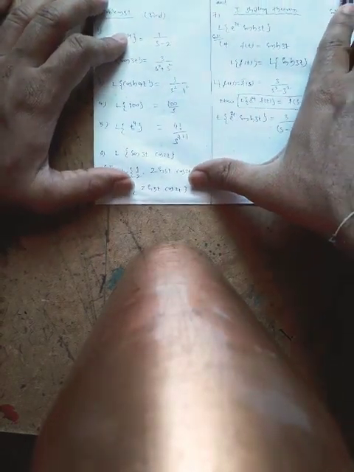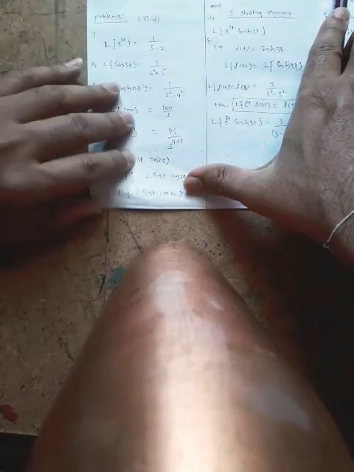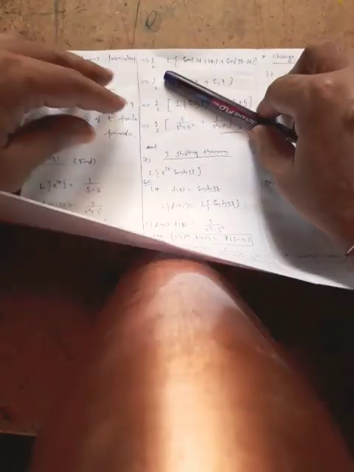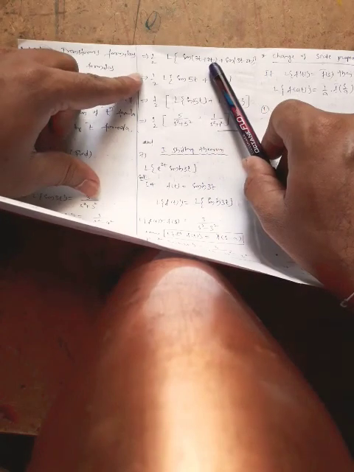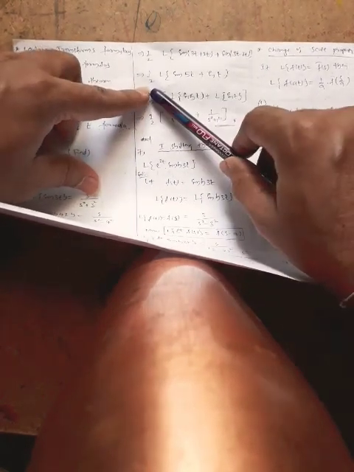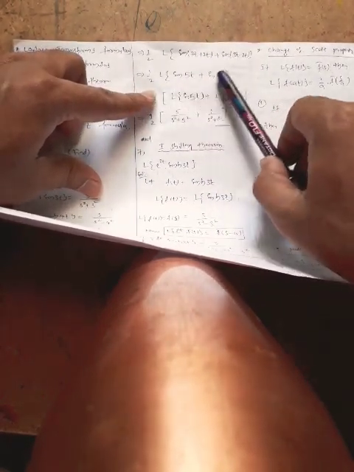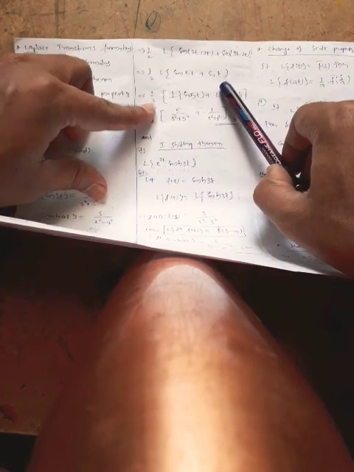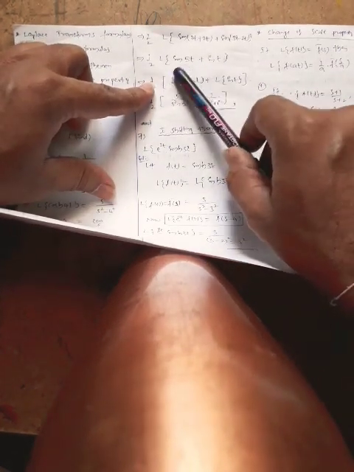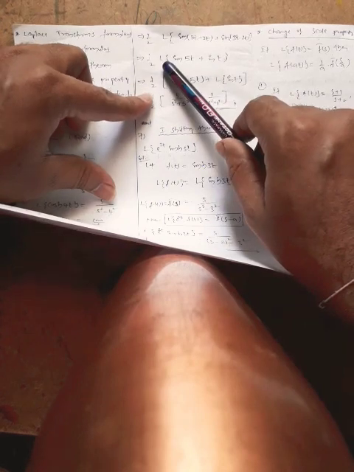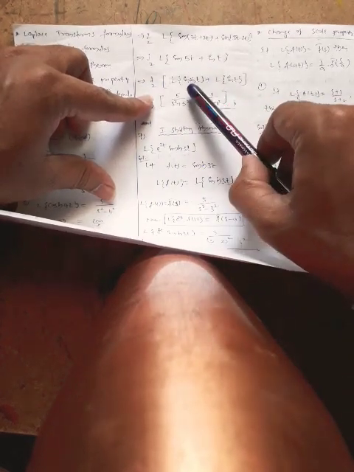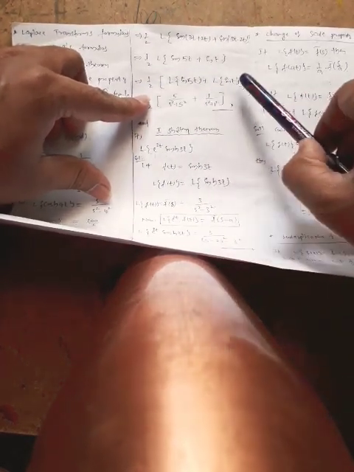Now this is in the form of 2 sin a cos b. The 2 sin a cos b formula is sin of a plus b plus sin of a minus b. So 1 by 2 L of sin 5t plus L of sin t. Now let me take the individuals with respect to the property of Laplace transforms. So 1 by 2 L of sin 5t plus L of sin t.